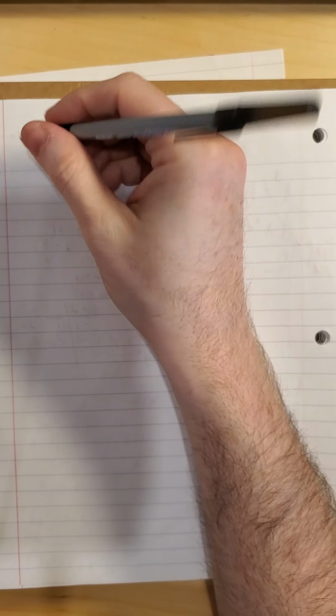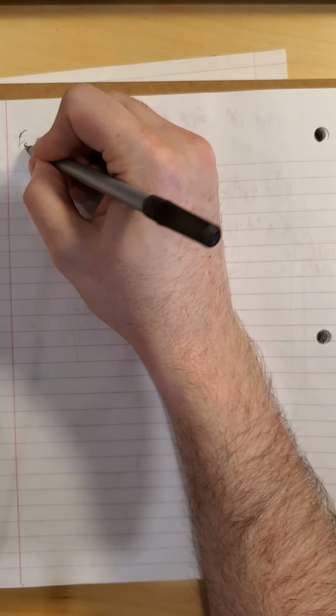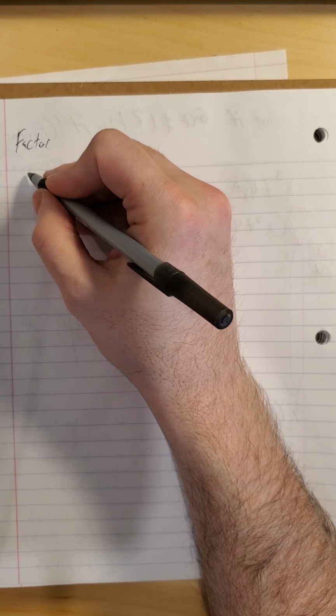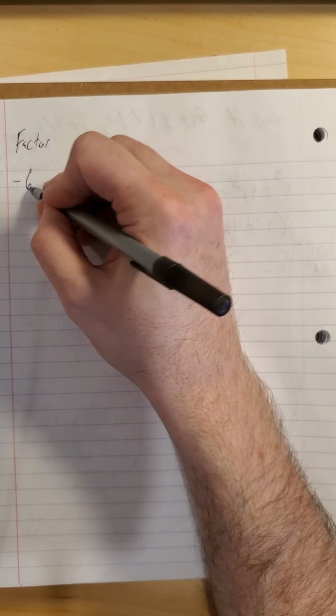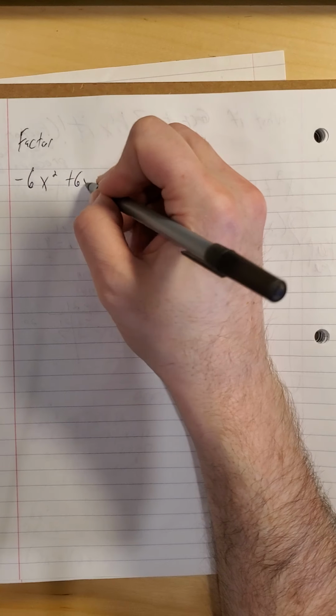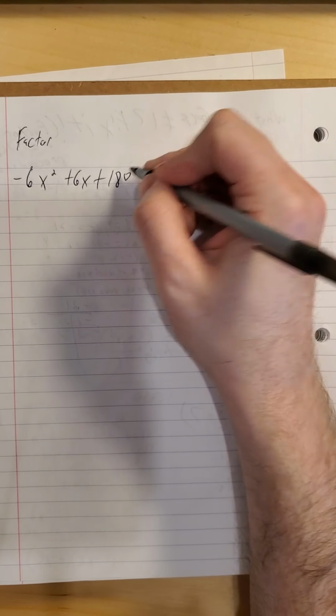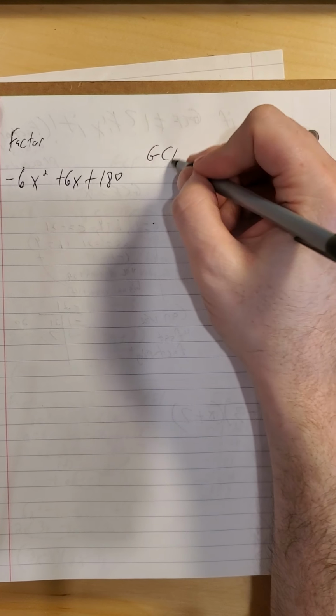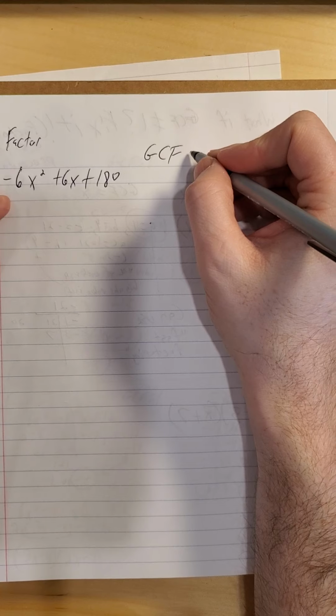Okay, this next one starts off looking a little messy, but again, we can make it a little bit simpler. So we'll do negative 6x squared plus 6x plus 180. So here, GCF is definitely not 1.